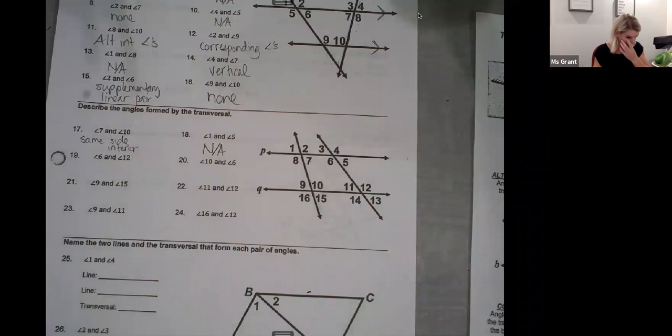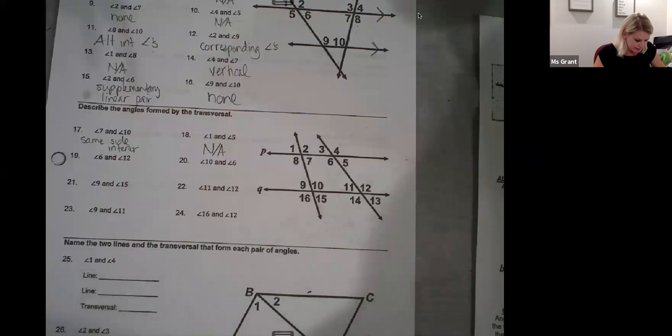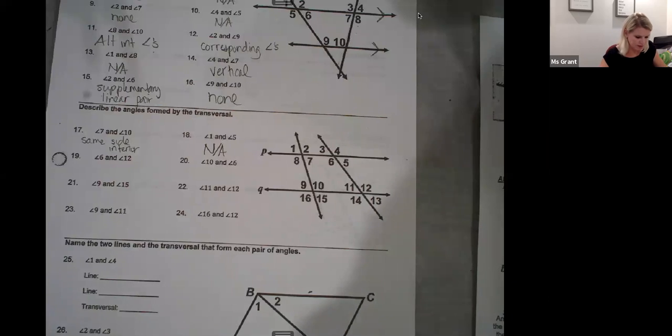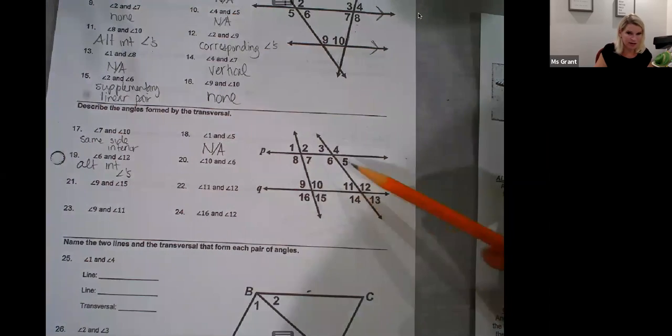They are the same size. I guess alternate interior angles, I could say. But 5 and 11 are also alternate interior angles.